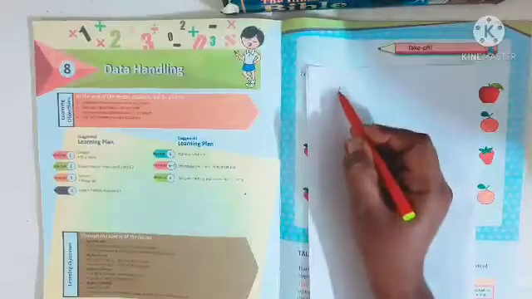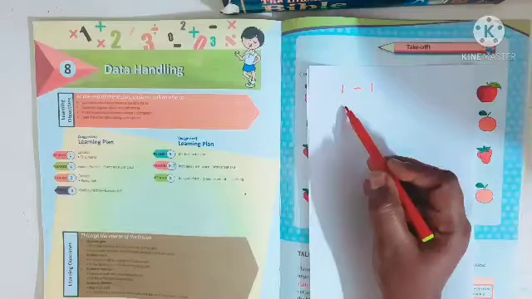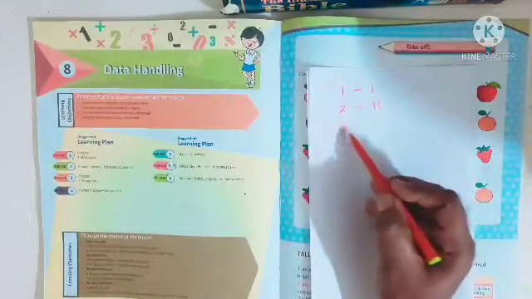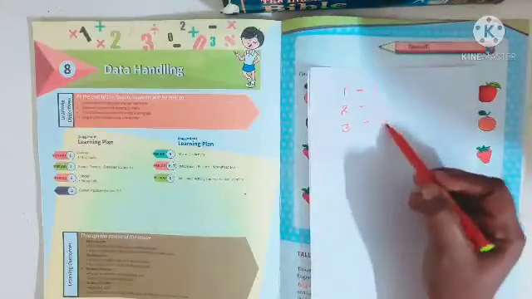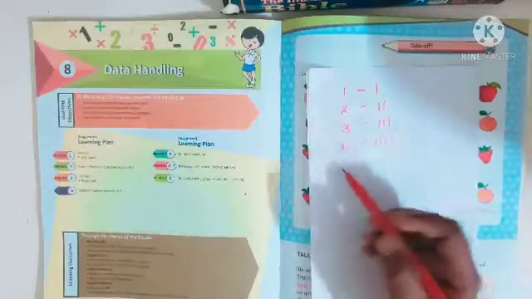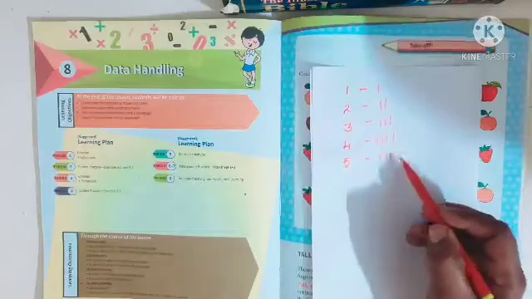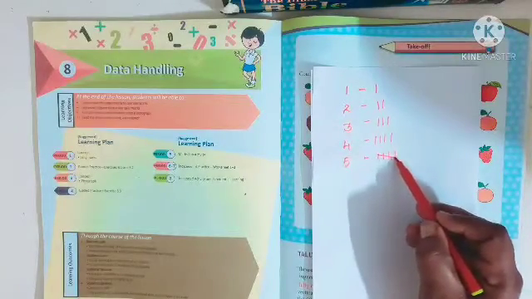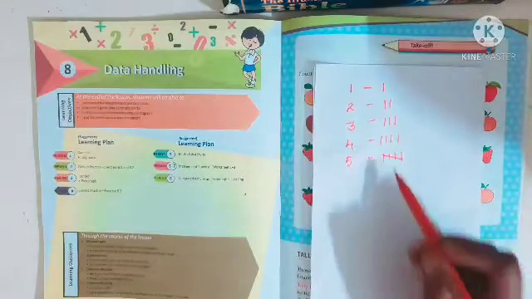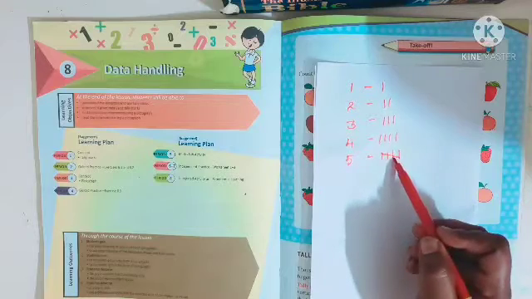First, 1 means I'll write 1 line. 2 means I will draw 2 lines. 3 means I'll draw 3 lines. 4 means I'll draw 1, 2, 3, 4 lines. And 5 means, listen here, 1, 2, 3, 4 and I'll cross these lines diagonally. This is called a diagonal line. I'm connecting the top of the first line to the end of the last line. So I get the 5.